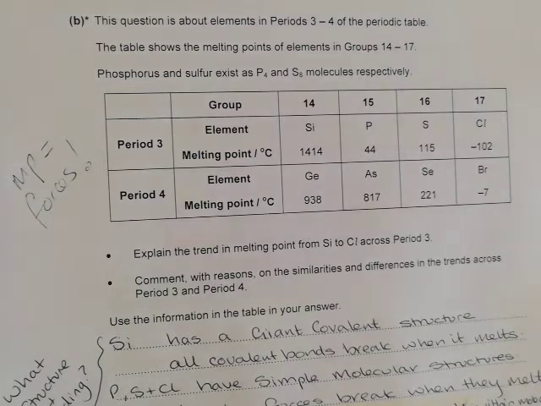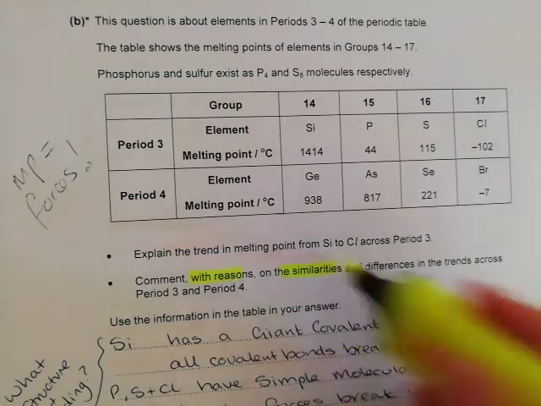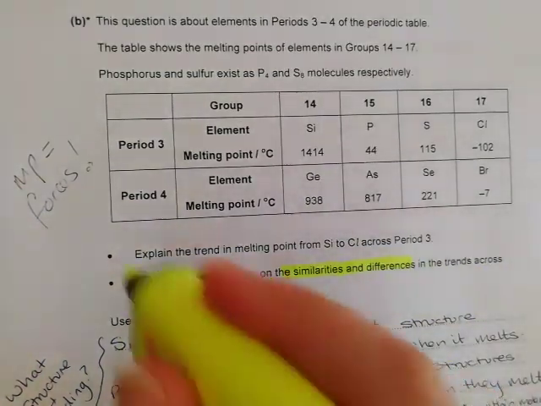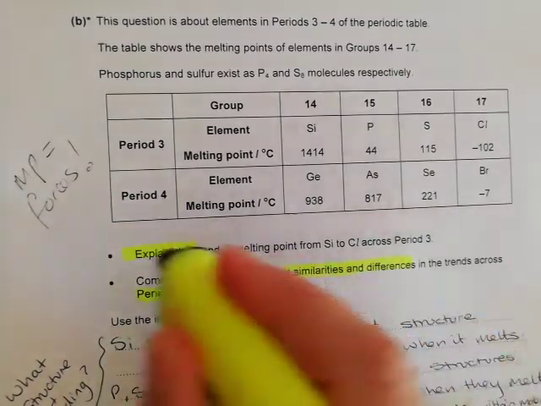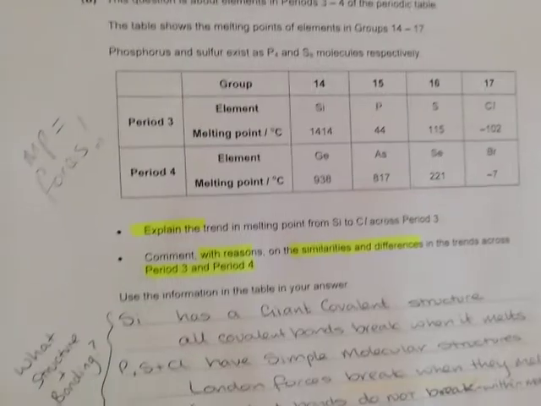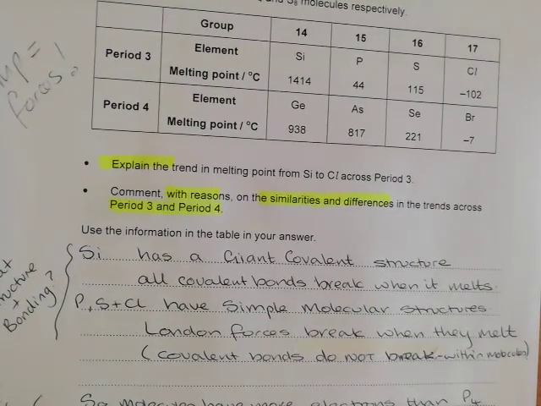So we've been asked to comment with reasons on the similarities and the differences across period 3 or 4, and we've also been asked to explain the trend in the melting points across. So taking a look at our melting points going across first of all, you should just go through them.